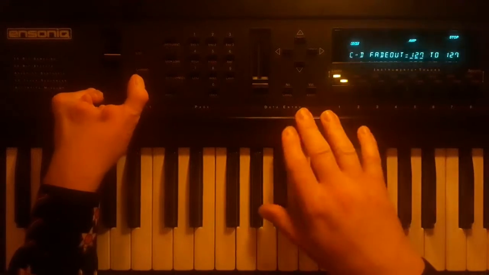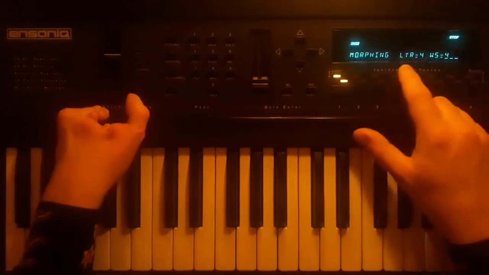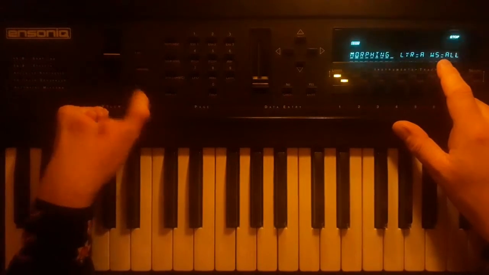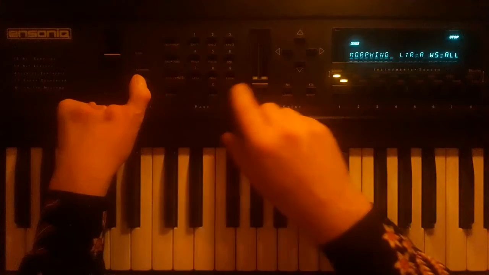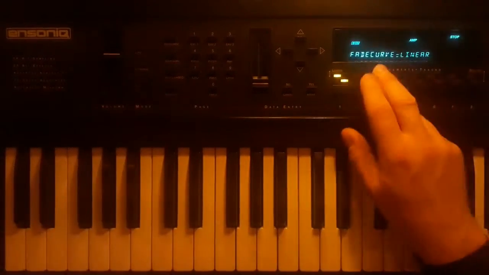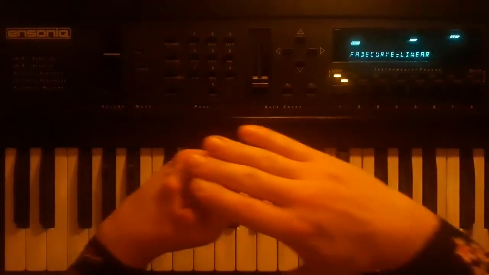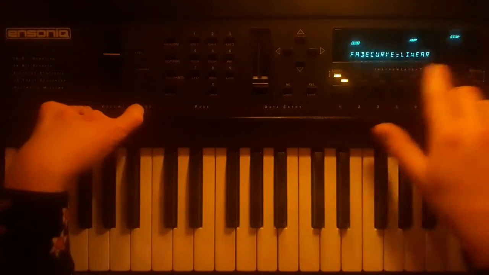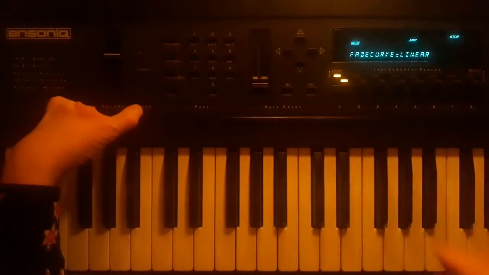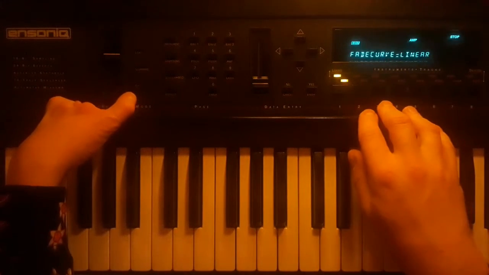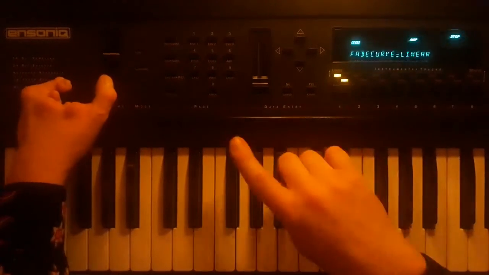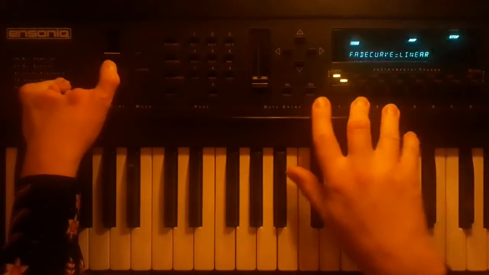Now that we've set that up, let's go back to the layer edit page and set it to edit all layers, and then we press edit amp5 and we'll set the fade curve to linear, and linear creates a more smooth transition instead of the crossfade curve, which is more of an abrupt crossfade like a velocity crossfade or something. So that's that. We're going to use the LFO to modulate the volume.